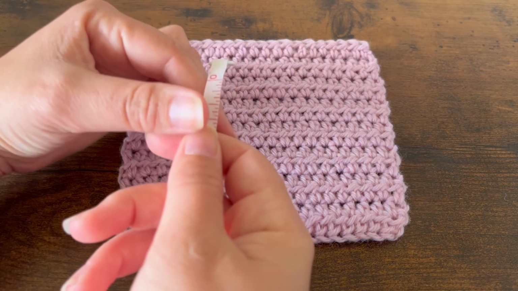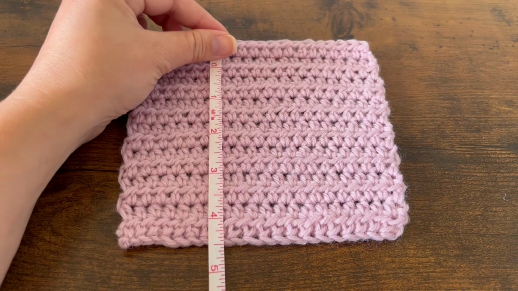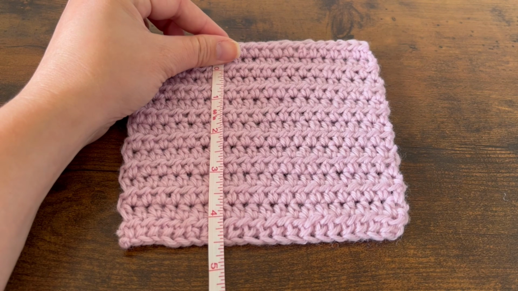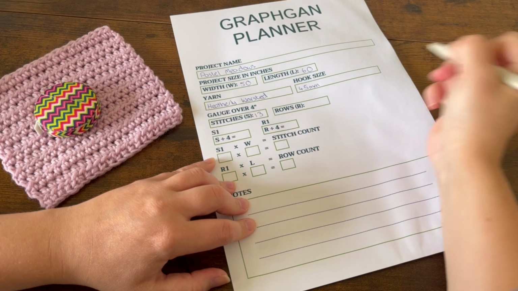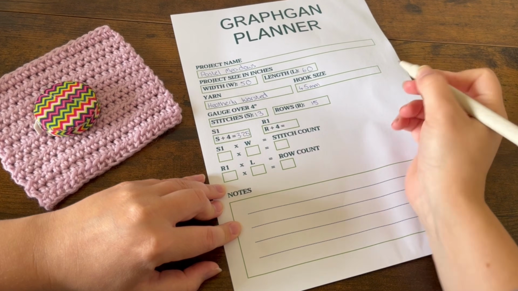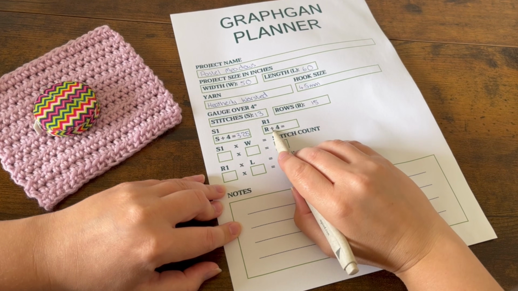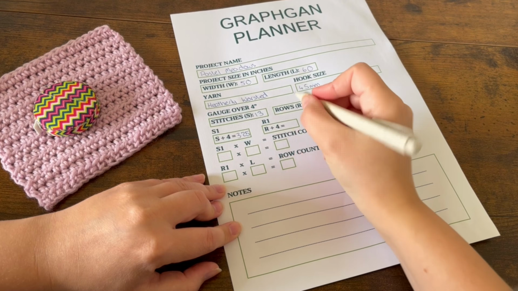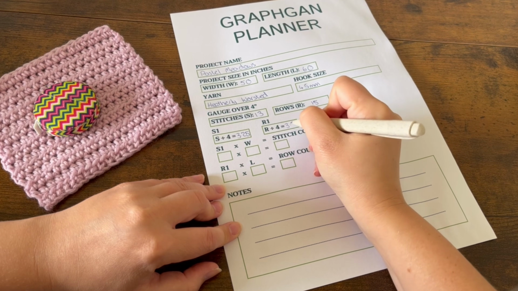We're now going to do the same thing for the rows. So lay your swatch out, measure 4 inches, and count the number of rows in those 4 inches. Write this number down in the R box. Divide this number by 4. Again, don't round it if it's a decimal. We're going to call this number R1.